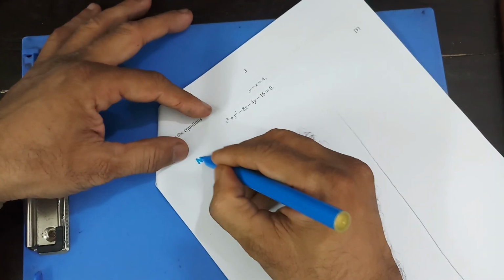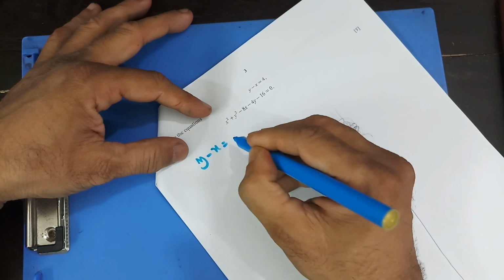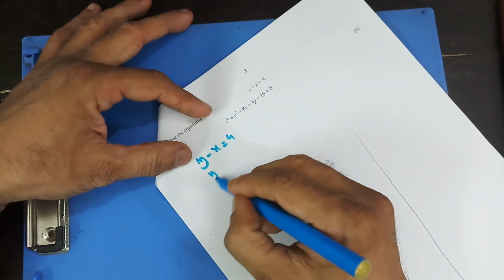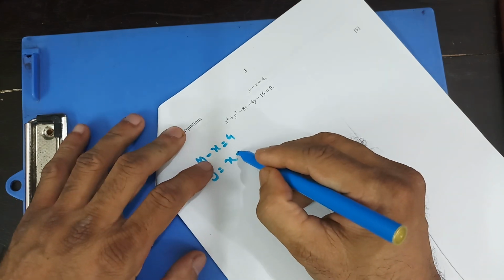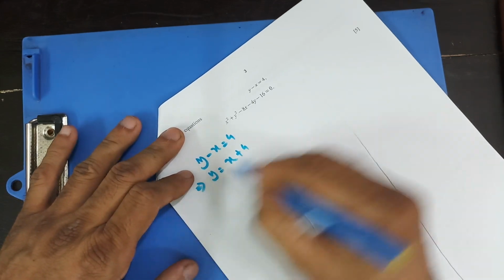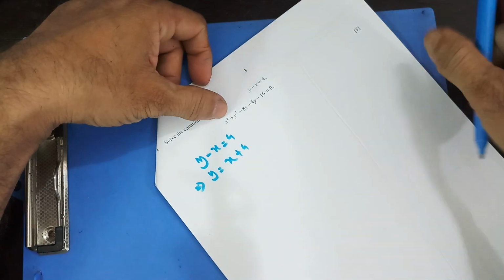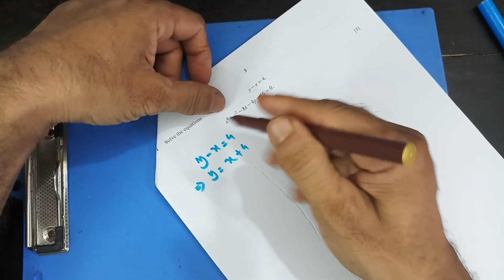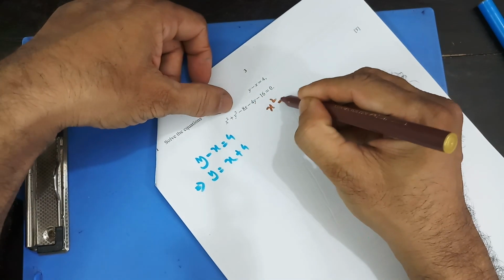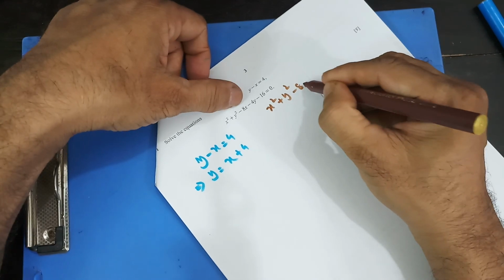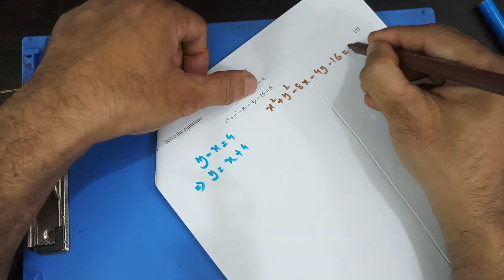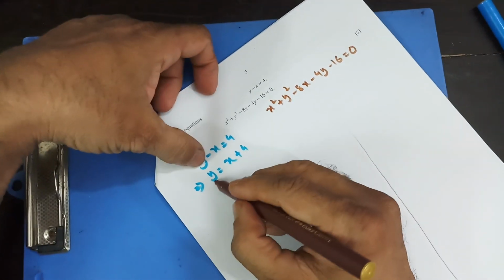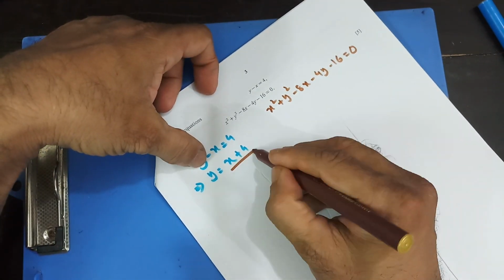So what I'm going to do is take the linear equation and make y the subject, because then I'm going to have y positive and x positive on this side. So that's that. In the nonlinear equation, x squared plus y squared minus 8x minus 4y minus 16 equal to 0, I see that y equals x plus 4.